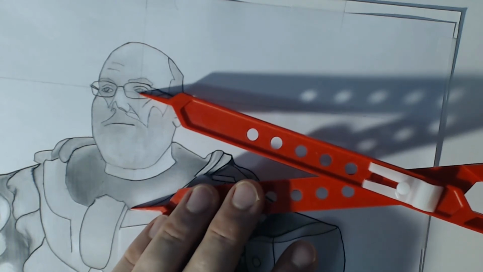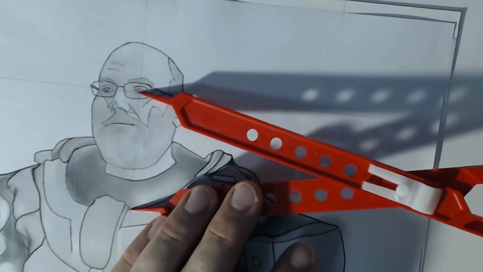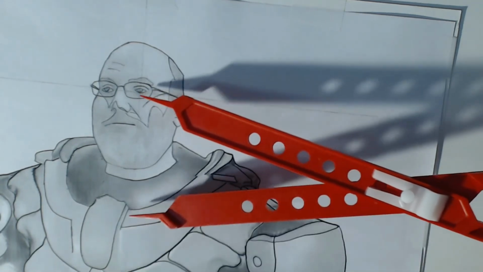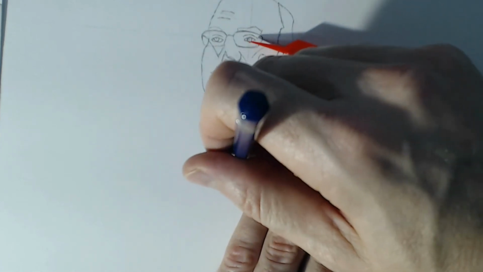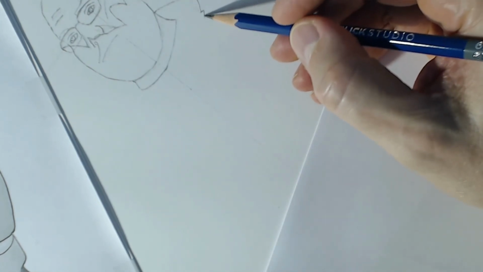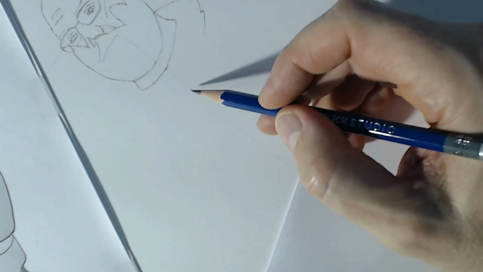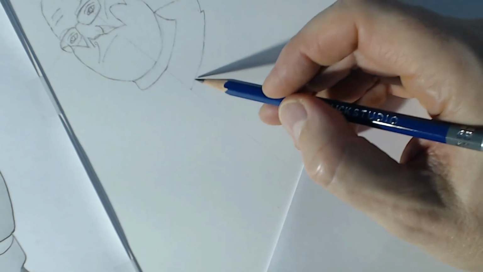And this doesn't, again, this doesn't need to be so ridiculously accurate like the other measurements were. So that's going to be there and there. There. About there. So this is going to come down here. There we go.